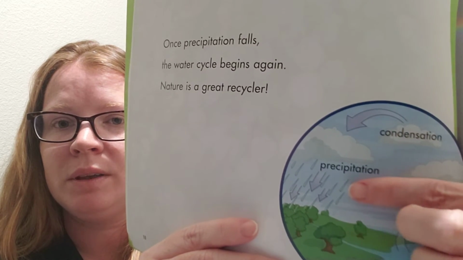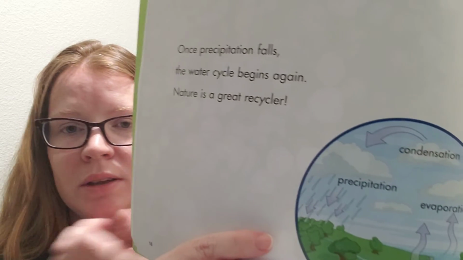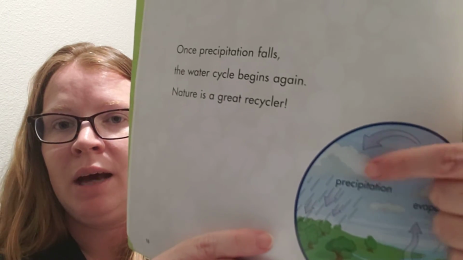So that's when precipitation happens, and depending on where the precipitation is happening or what the cloud is made of, then we know if we're getting rain or hail or snow, depending on the weather that we talked about a few weeks ago. And that is the water cycle.